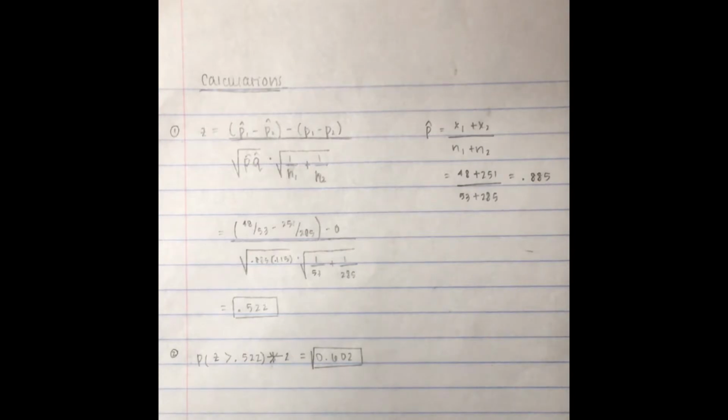Alright, so next we have our calculations. First we're going to get our Z score using our test statistic, and that equals p-hat 1 minus p-hat 2, all minus (p1 minus p2), which equals 0, over the square root of p-hat times q-hat times the quantity 1 over n1 plus 1 over n2. We're also going to calculate our p-hat value, which equals x1 plus x2 over n1 plus n2. So let's do our p-hat value first, and we get 0.885, and we're going to use that in our test statistic value.